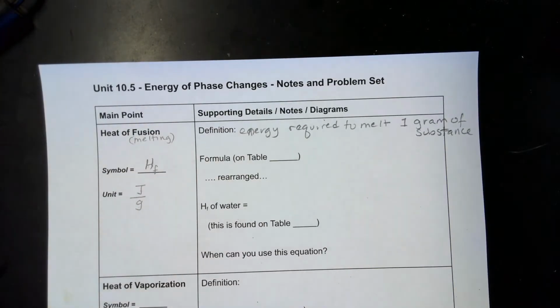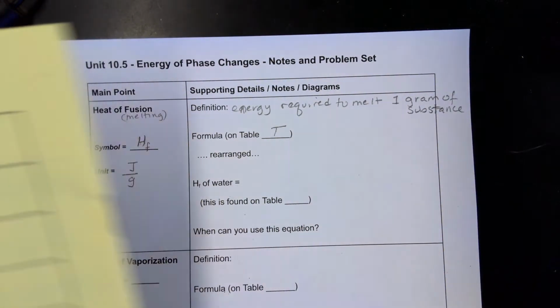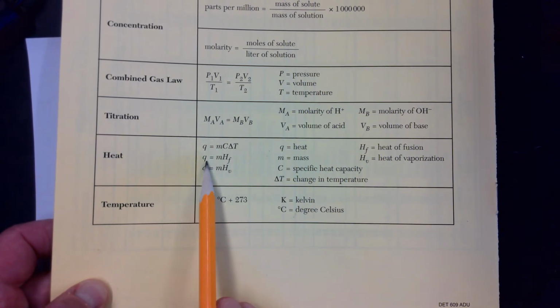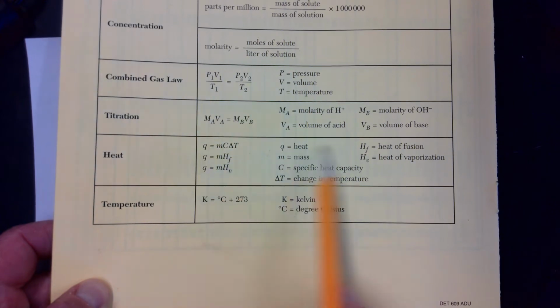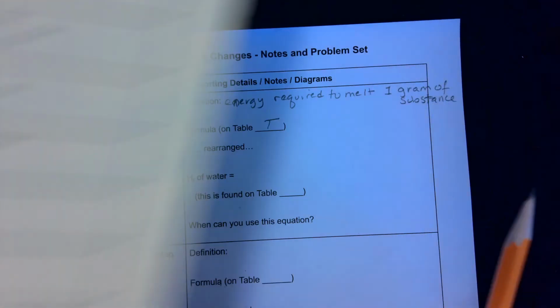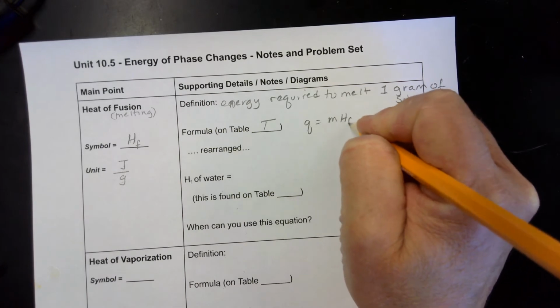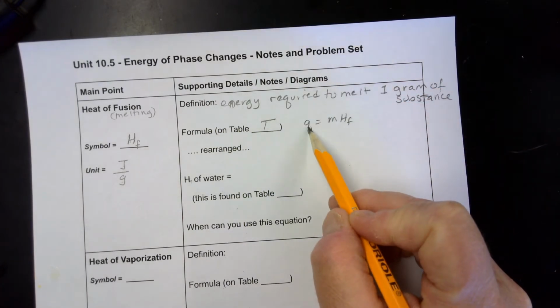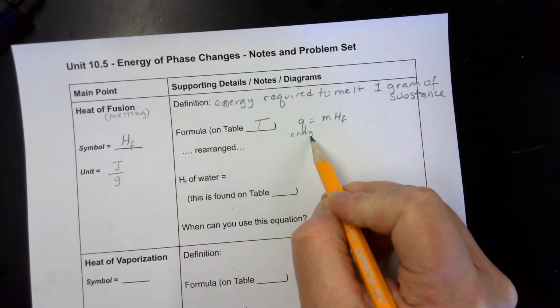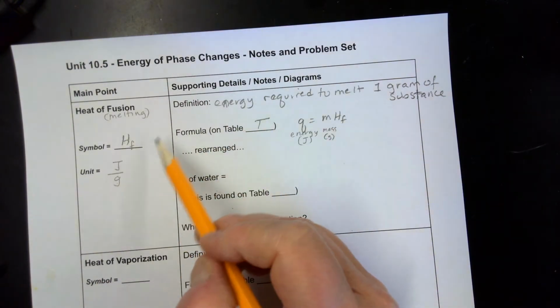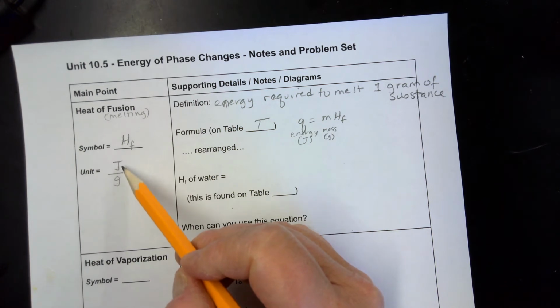Now there's a mathematical formula that we can use to calculate the heat of fusion, and this is a formula that is found on reference table T. So if we look at reference table T, under heat, we have the calorimetry equation, which we worked with previously, and now we are looking at Q equals M times H sub F, where H sub F stands for the heat of fusion. Q is the energy in joules, M is the mass in grams, and H sub F is the heat of melting, the heat of fusion in joules per gram.